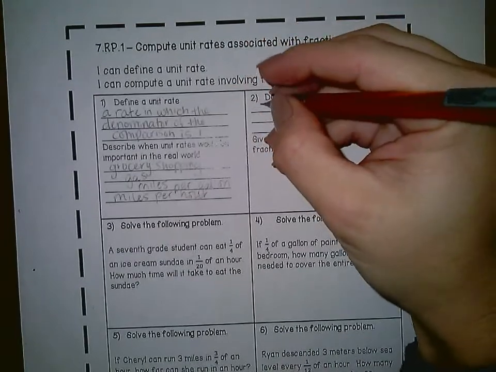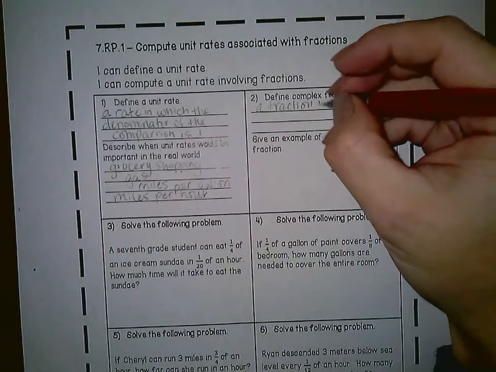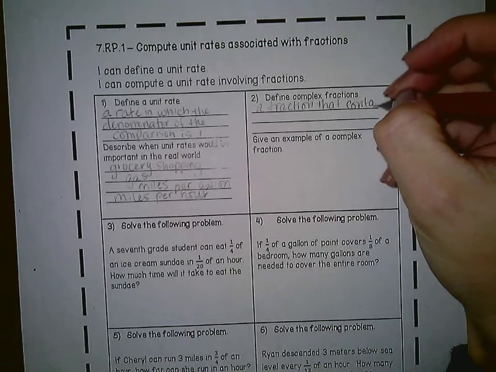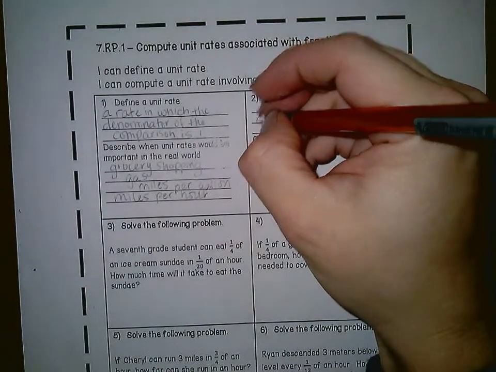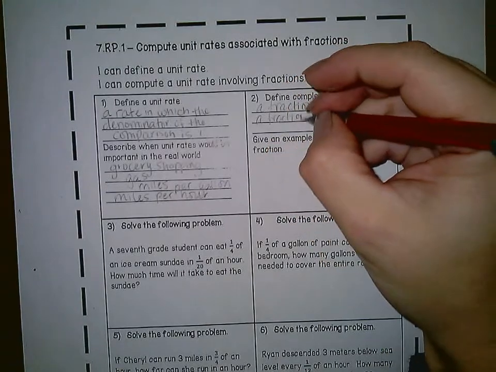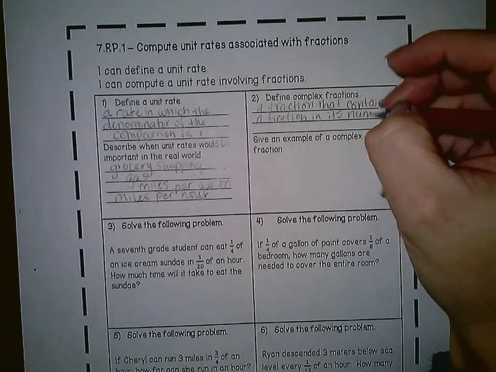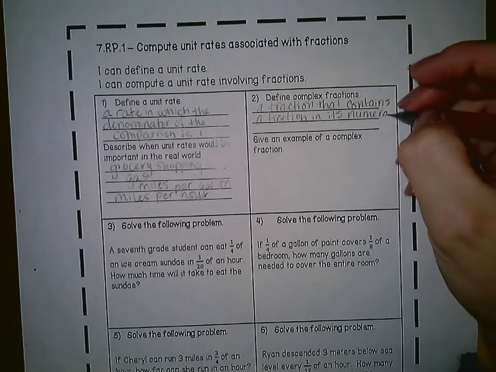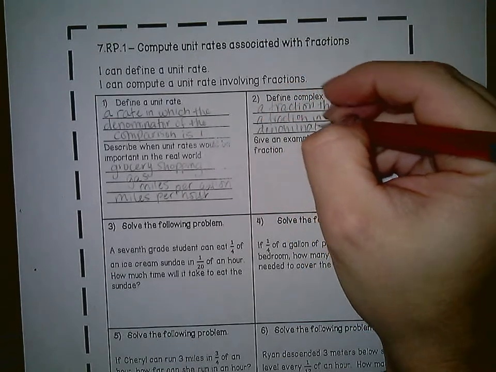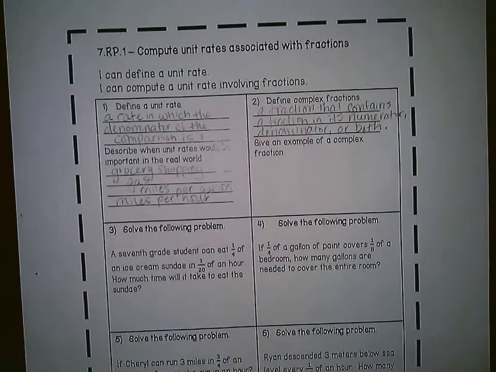It's a fraction that contains a fraction in its numerator, denominator, or both. So you're thinking, oh my gosh, I didn't think the fractions could get any more complex, right?